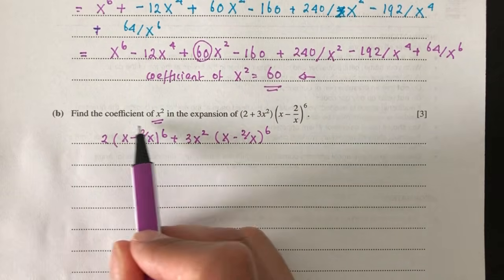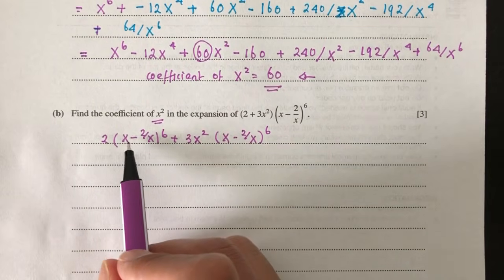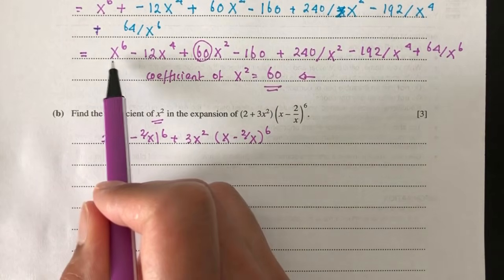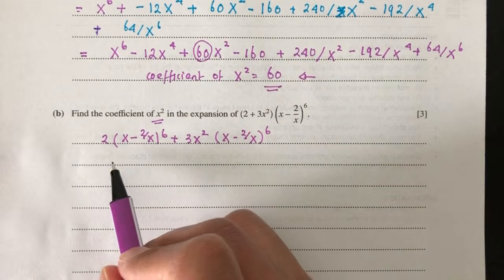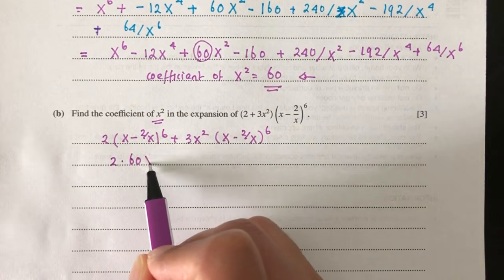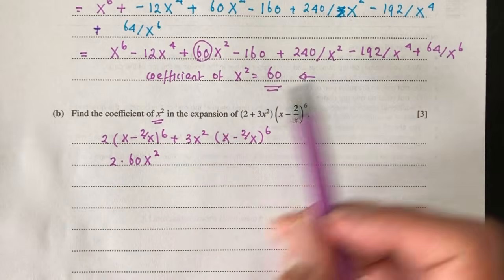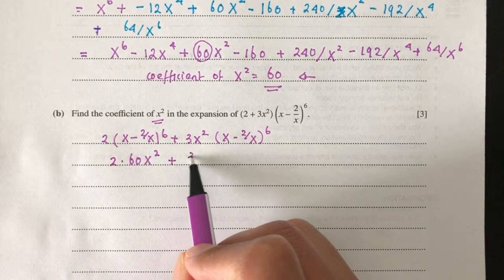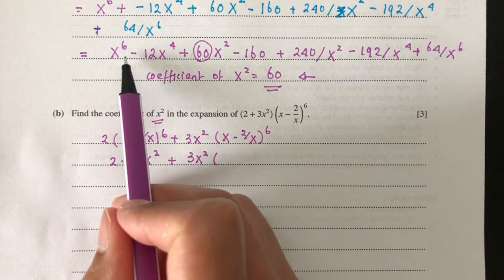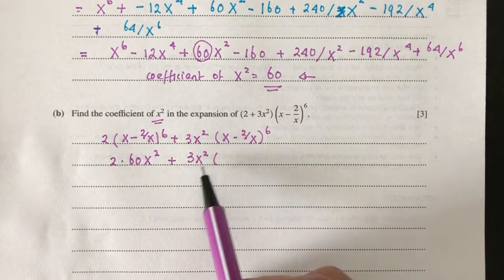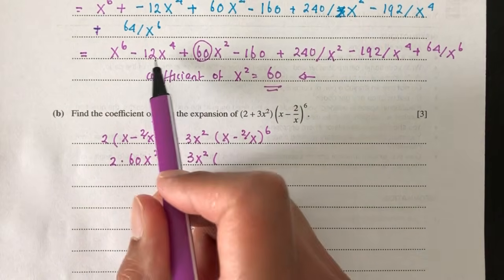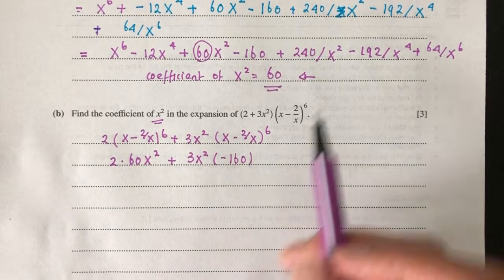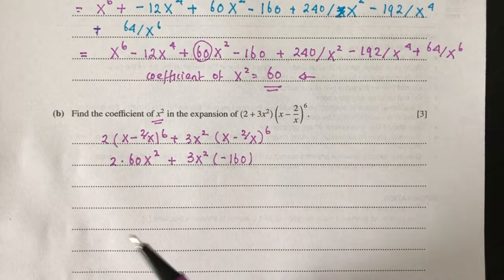Right. So this and this is equal to this big term right here. Now for this term, let's find out 2 times what thing will give you something in x squared. So if you observe, 2 times this number here will give you something in x squared, 60x squared. Because if you times by anything else, it would not be in x squared, so it's useless. Now same thing, we have 3x squared. Now we have to choose what term we can times this with to give you x squared. So you can only times this one, minus 160, so it can give you x squared. Because if you times by anything else, it would not be x squared.